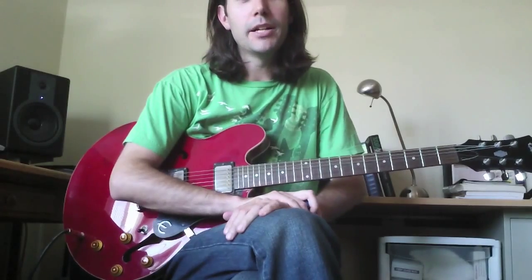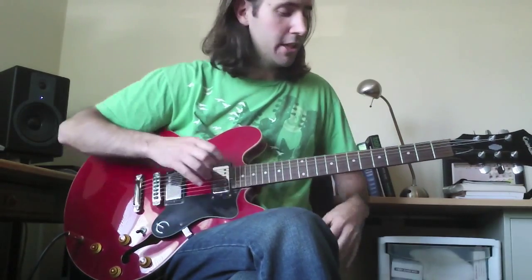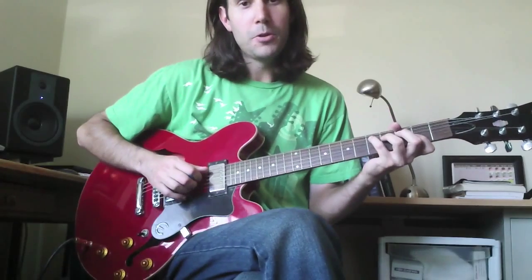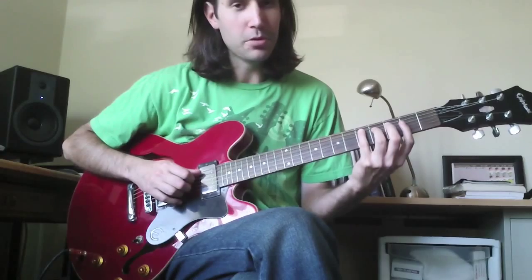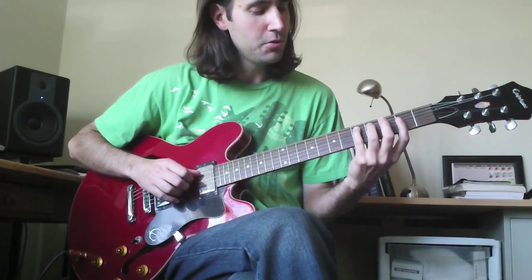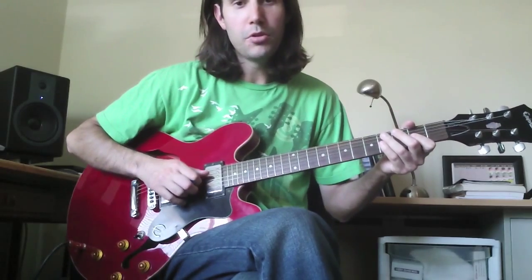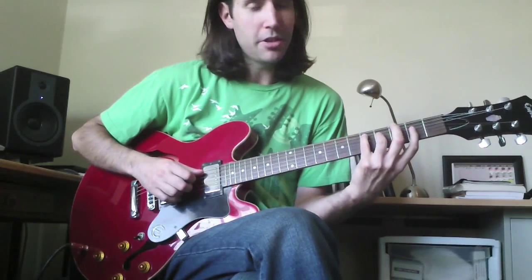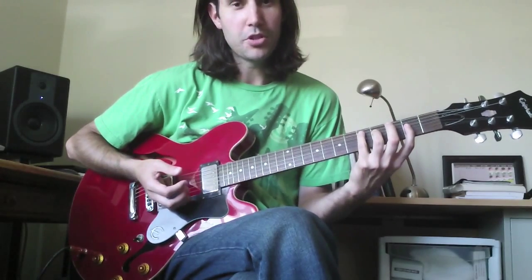Let me start by just explaining real quick what a chord inversion is, in case you don't know. If you know how a chord is built, you take the root, for example D major: root, third, fifth, root, third, fifth. So if you play it with a D on the bottom, that's root position.